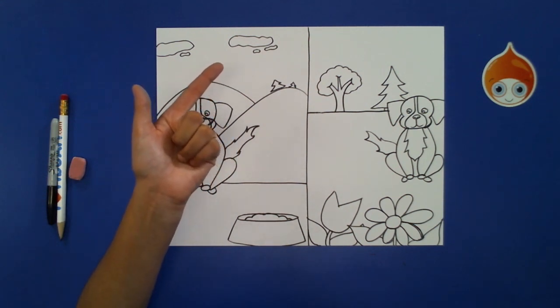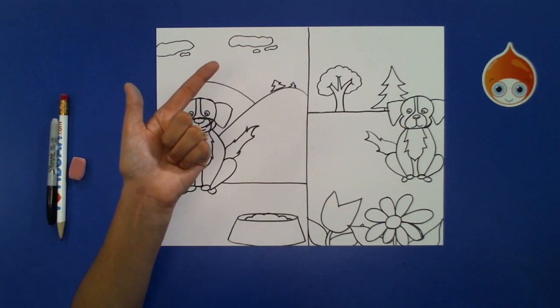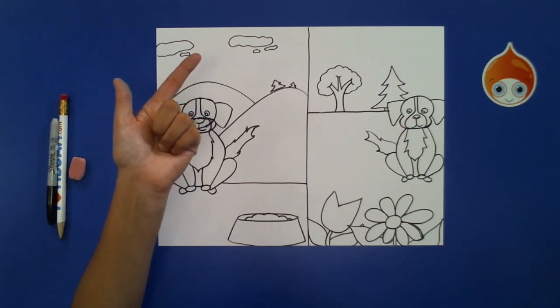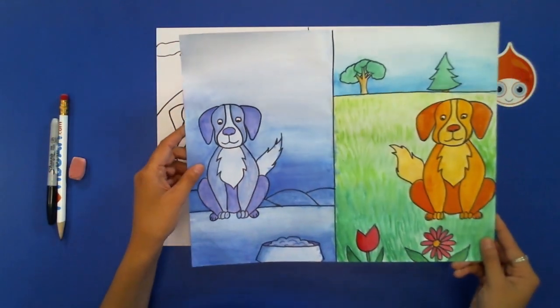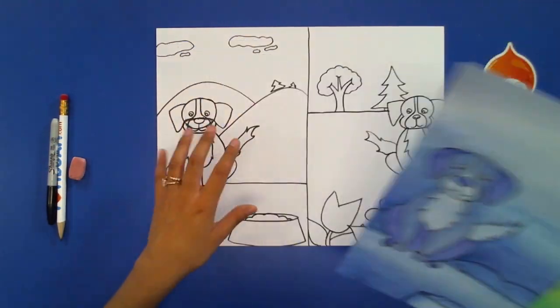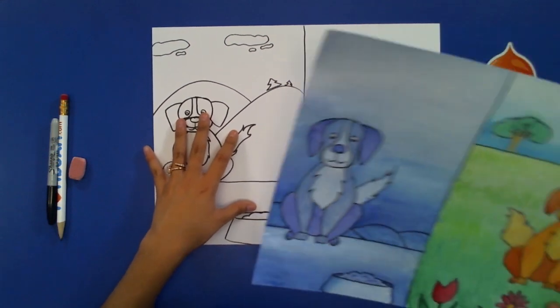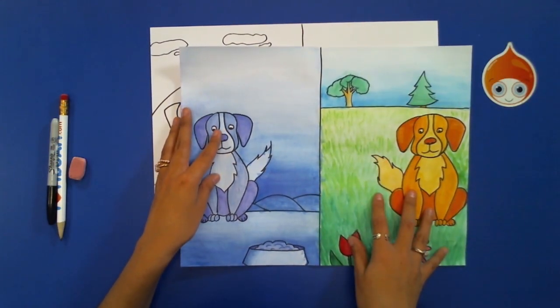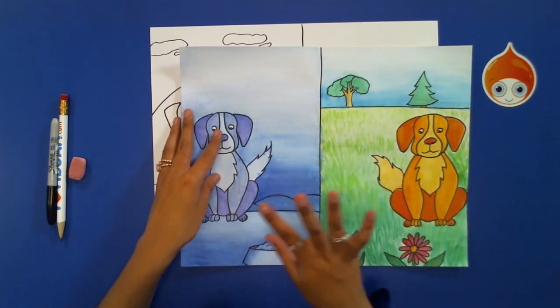And then what mediums would be best for the larger areas? That would be watercolor, chalk pastel, and those are really good for larger areas. So think about what might work best for you and your picture and how you want to use those color schemes and those mediums in those two images.